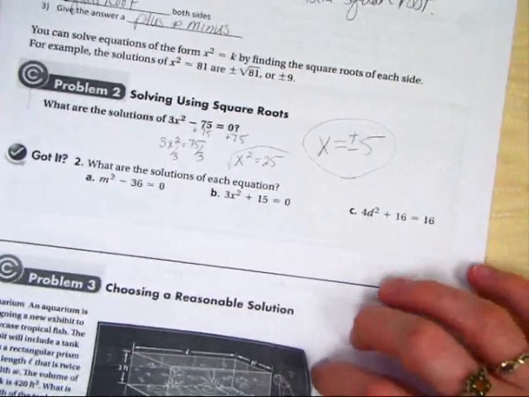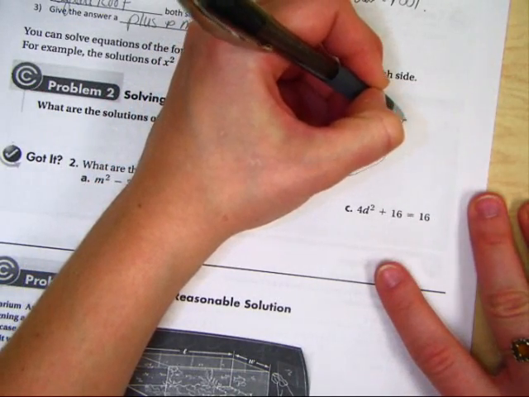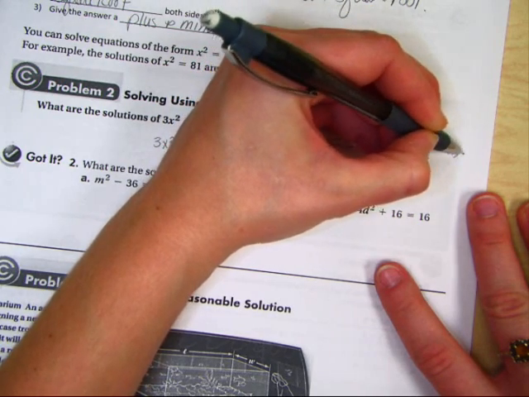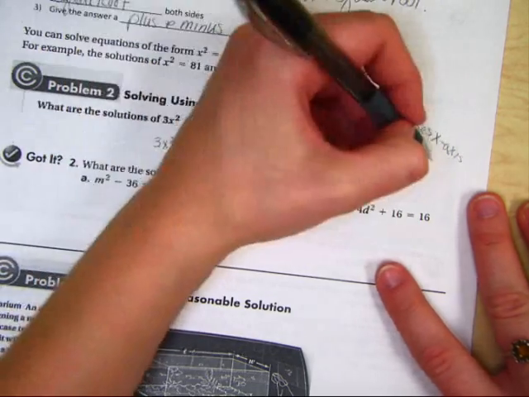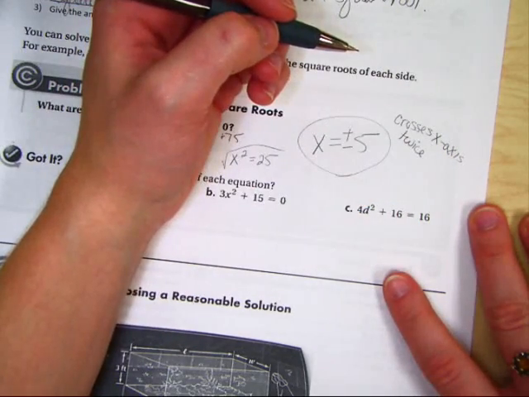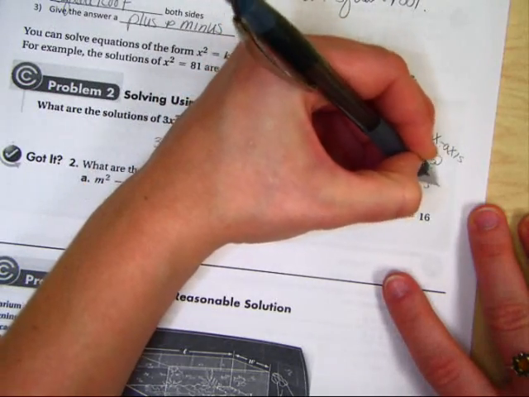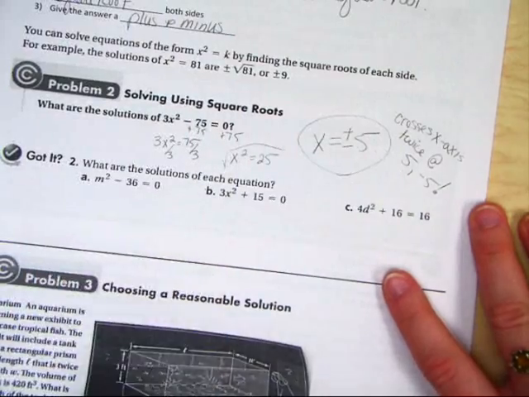What does that tell you about your graph if you needed to graph it? You could say it crosses the x-axis twice. You could even say that it crosses the x-axis twice and those points are at 5 and negative 5. So it has two solutions, it crosses twice, and you know the two answers.